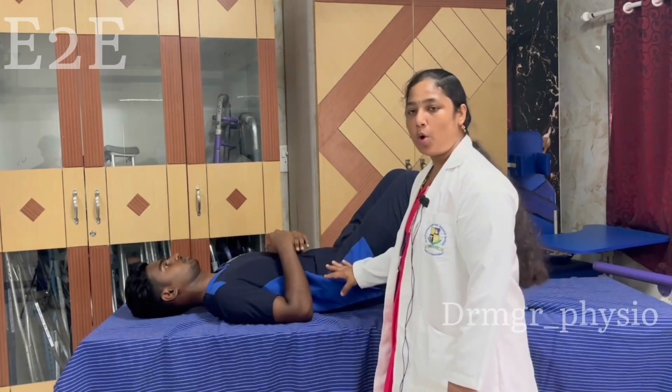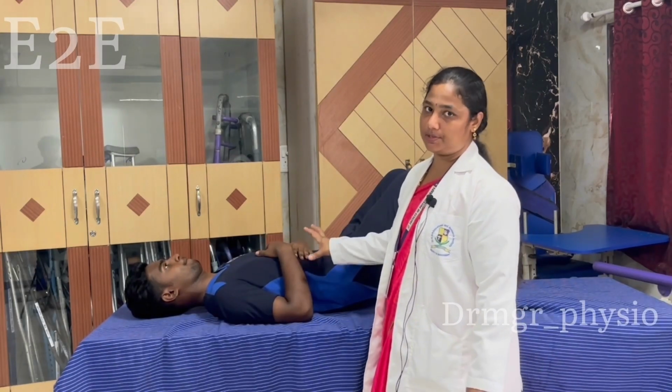Okay, first we will focus on the scapular strengthening exercises. We have a model, so we will do the exercises. First we will start with the scapular strengthening exercises. We have a model here, so we will see the scapular strengthening exercises.